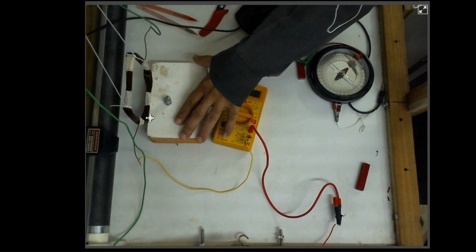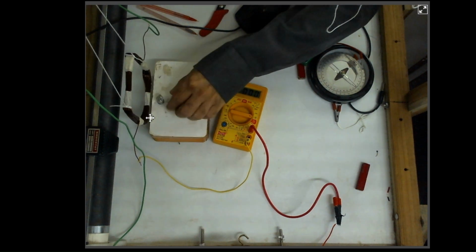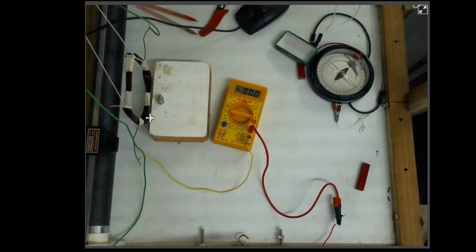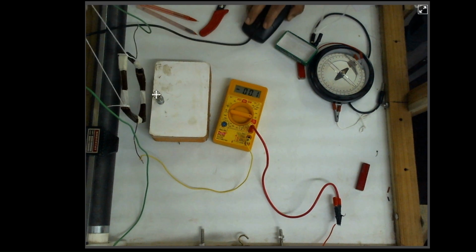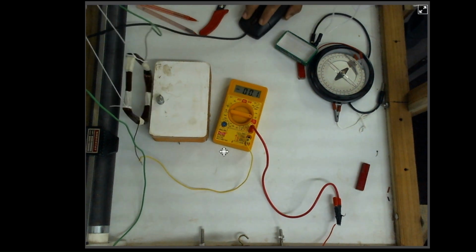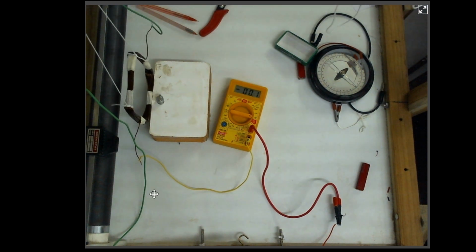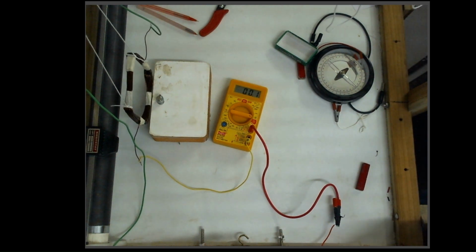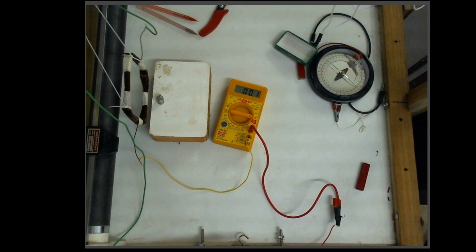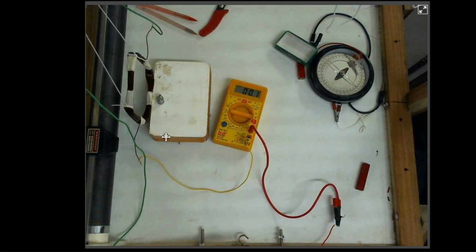And to this coil you can see there is a wire connected, and I am able to pass current through the coil. I hope you can see that.